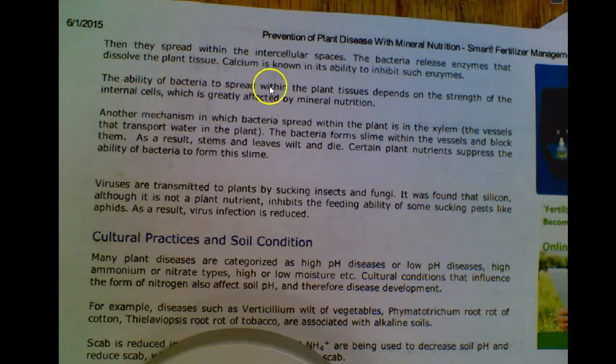So the ability of bacteria to spread within the plant depends on the strength of internal cells, which is greatly affected by mineral nutrition. Another mechanism in which bacteria spread within the plant is in the xylem, the vessels that transport water in the plant. The bacteria can actually form a slime within the vessels and block them. As a result, stems and leaves will wilt, bacterial wilt. Certain plant nutrients suppress the ability of bacteria to form the slime, and calcium can help with that.